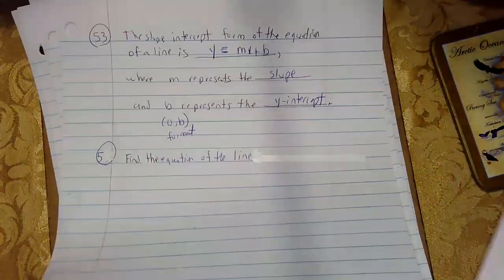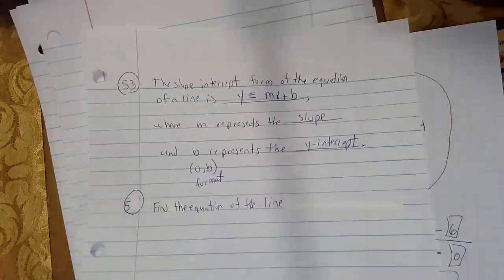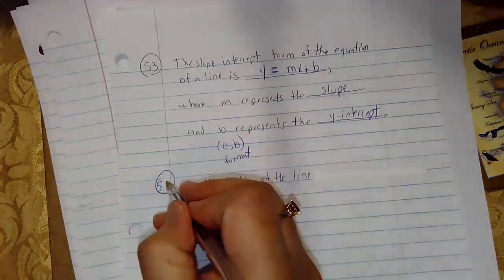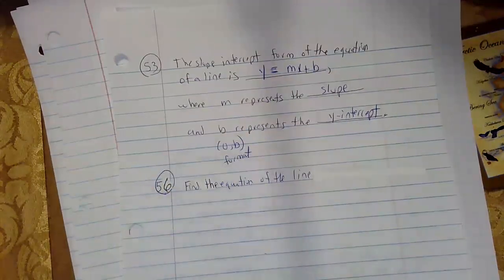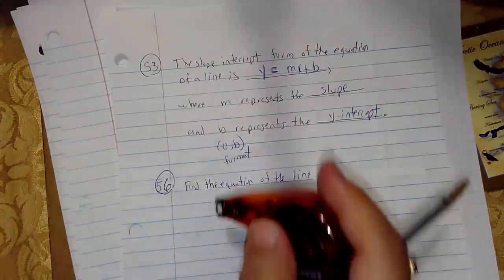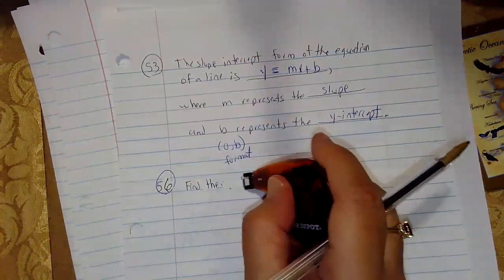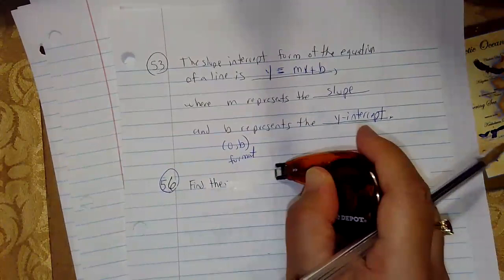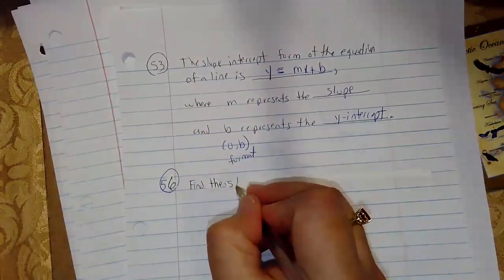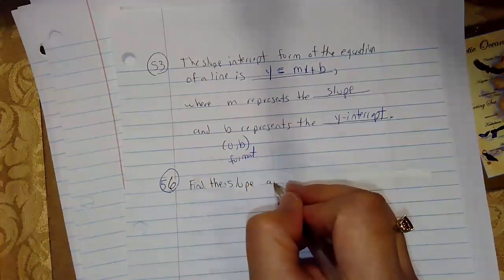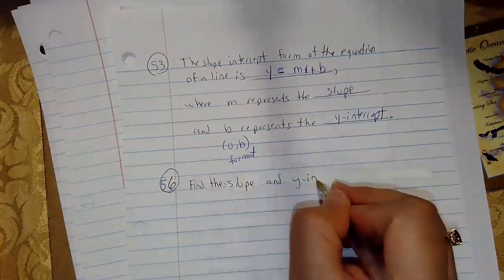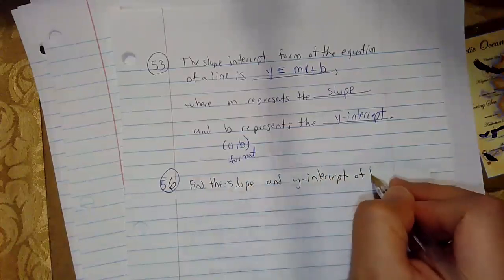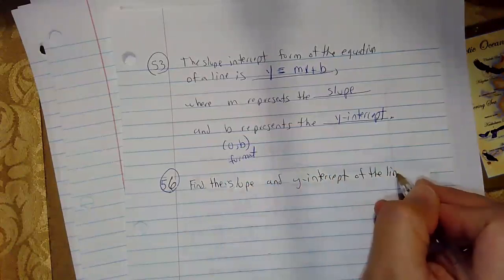And let me see what 56 is. So this can be 56 then. And they want you to find the slope, they want you to find the y-intercept of the line.